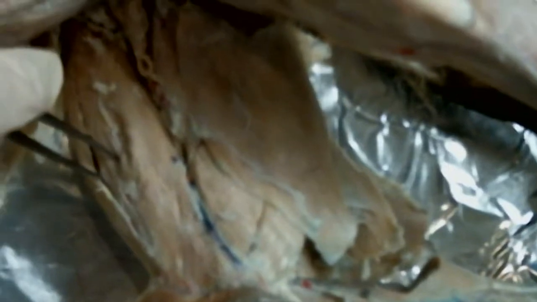Right here is our rectus femoris muscle, and our rectus femoris muscle originates on the femur and inserts on the patella. The vastus lateralis and the rectus femoris extend the knee, or extend the leg, I'm sorry. Vastus lateralis extends the leg, and the rectus femoris extends the knee.